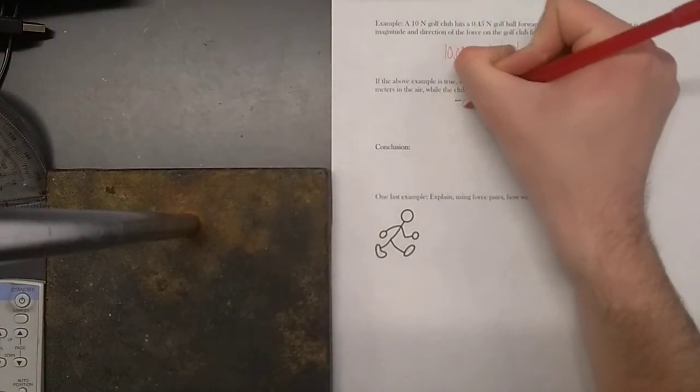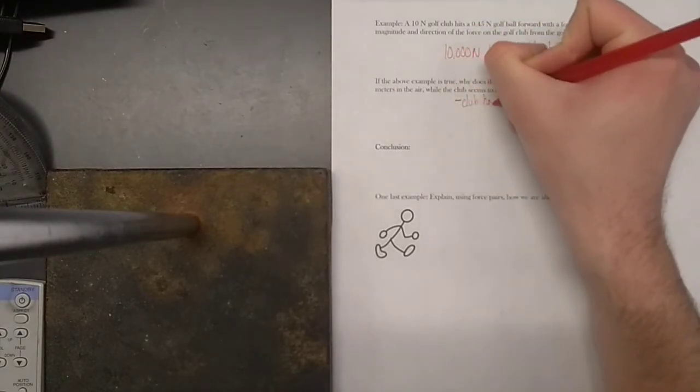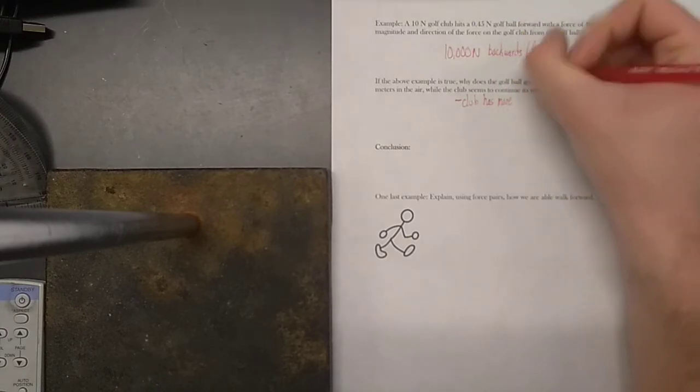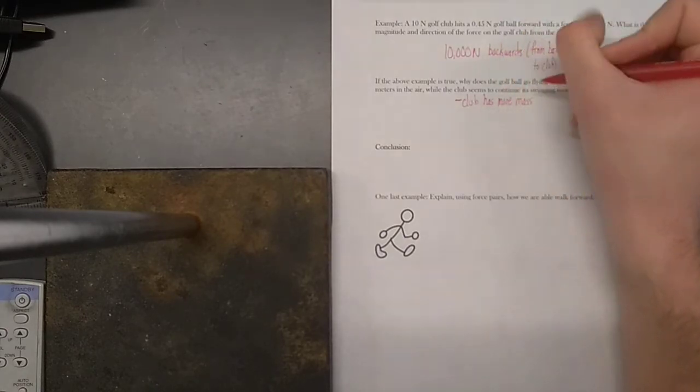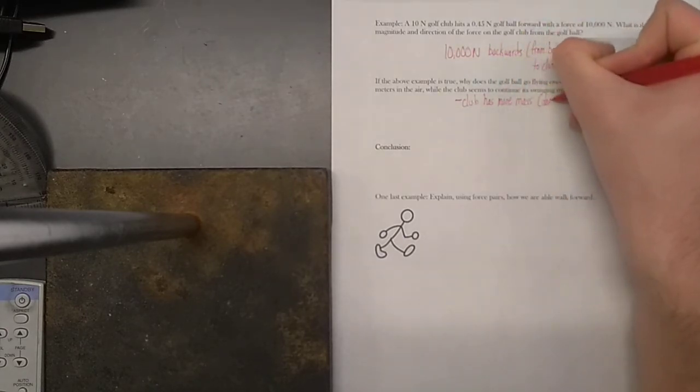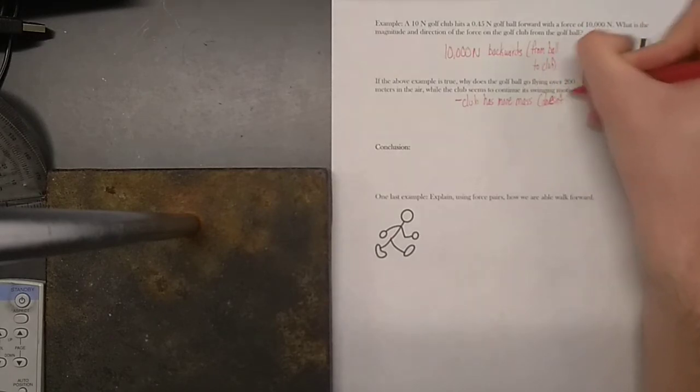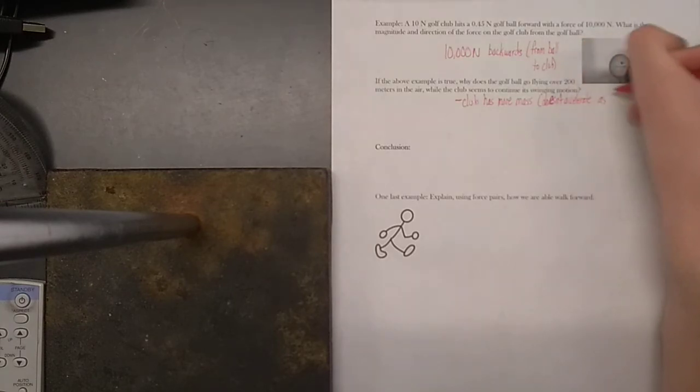The first is the club has more mass. And one thing that we learned when we talked about Newton's second law is that objects with more mass do not accelerate as easily. Doesn't accelerate as much.